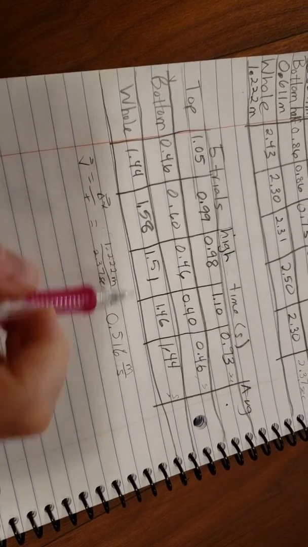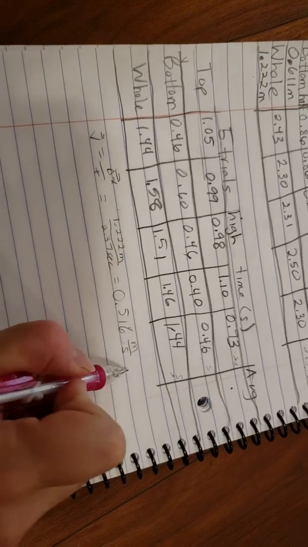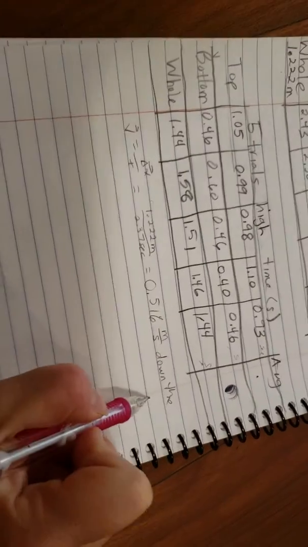Displacement's a vector. So we have to have some kind of directional information. You could put a positive sign or you could say down the board, but you do need something in your lab report. Down the board. So that's the velocity over the whole length of the board.